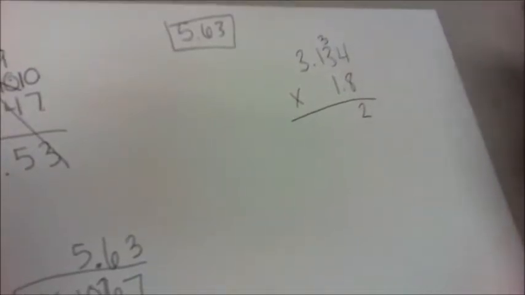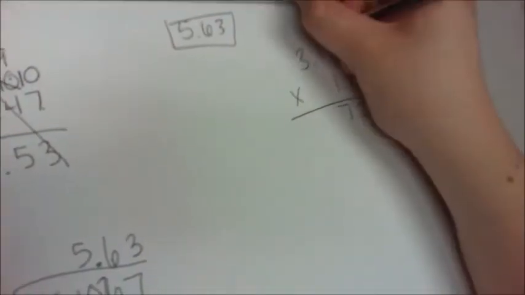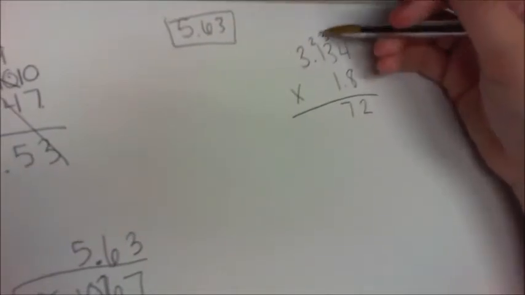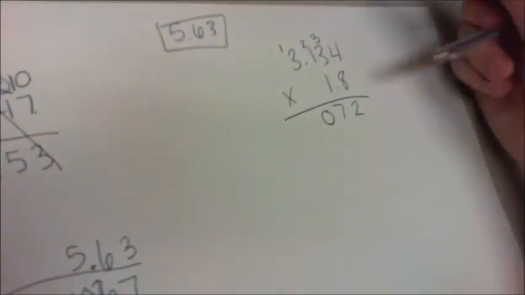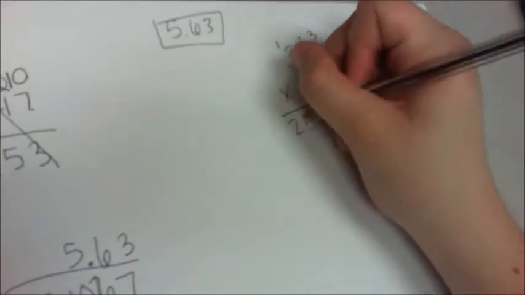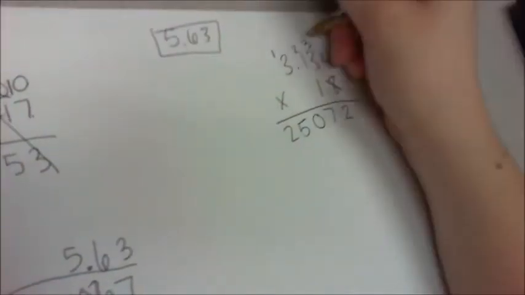Carry your 3. 8 times 3 is 24, plus 3 more is 27. Carry the 2. 8 times 1 is 8, plus 2 is 10. Carry the 1. 8 times 3 is 24, plus 1 is 25. So we're done with the 8.